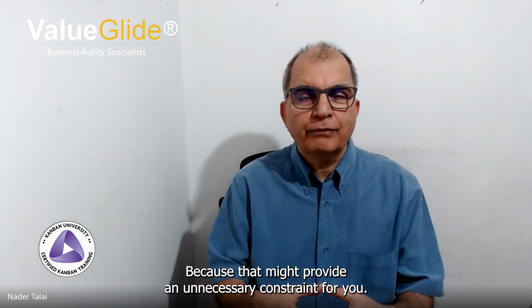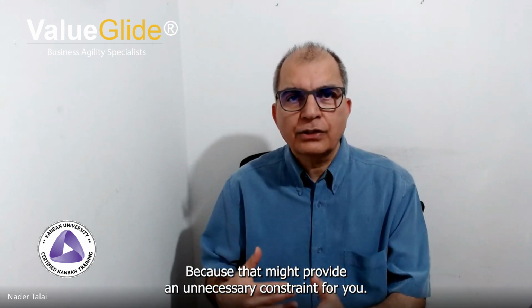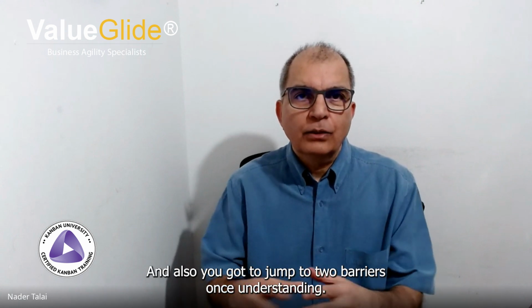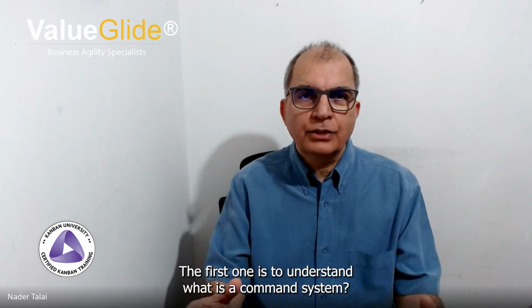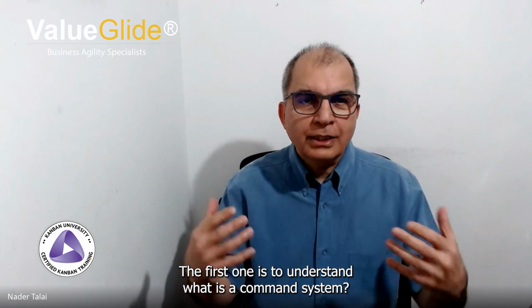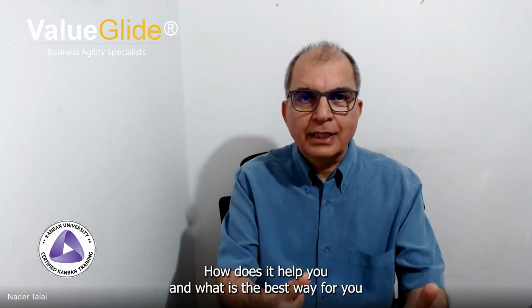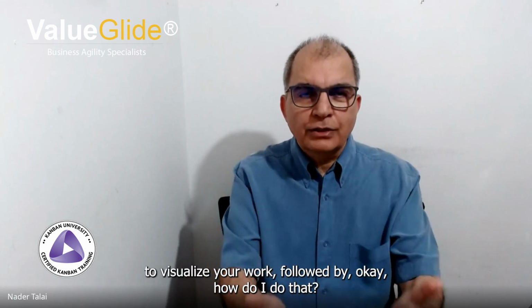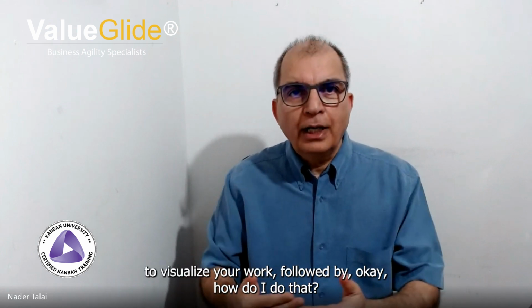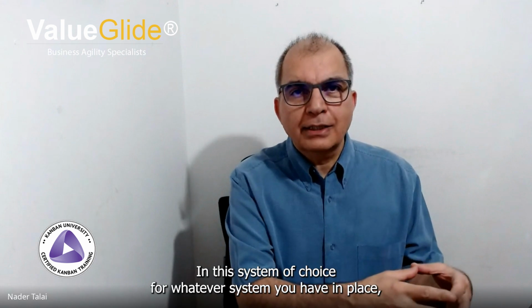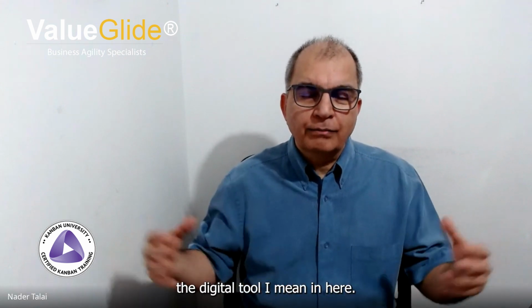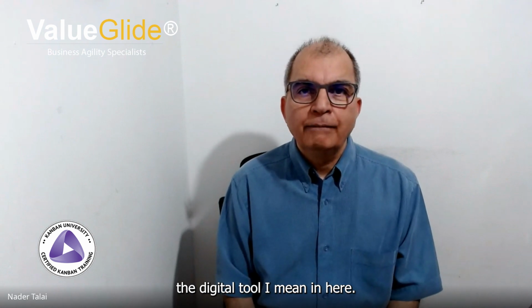Because that might provide an unnecessary constraint for you. And also you've got to jump through two barriers. The first one is to understand what is a Kanban system, how does it help you, and what is the best way for you to visualize your work, followed by, okay, how do I do that in this system of choice, whatever digital tool you have in place.